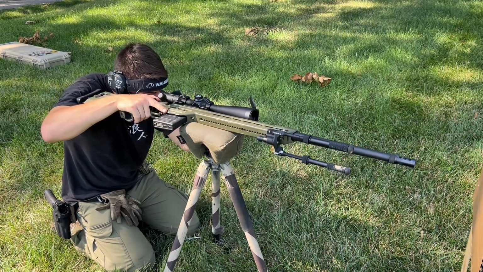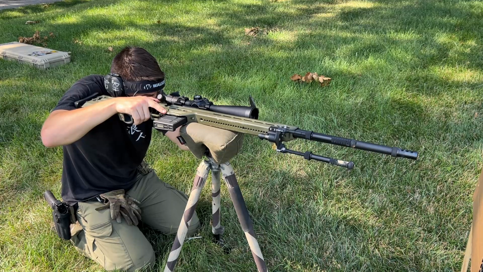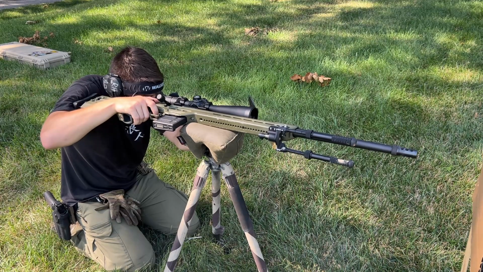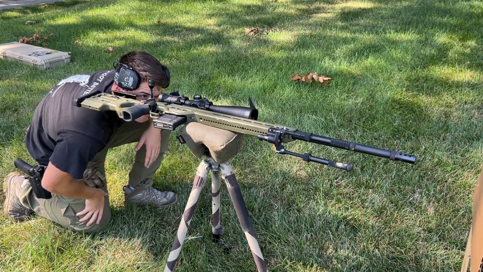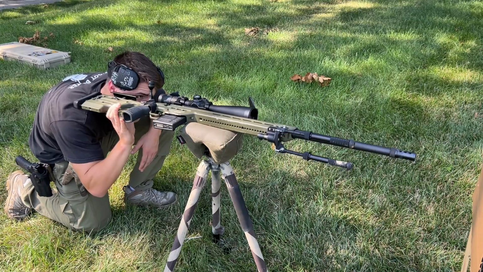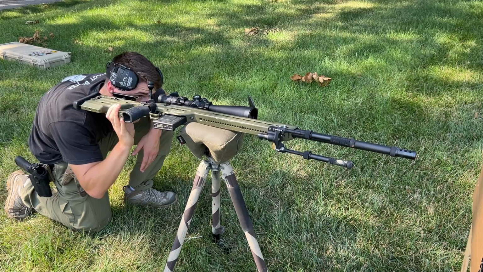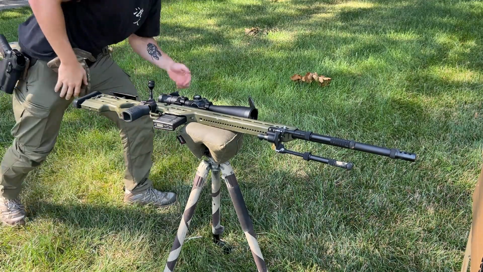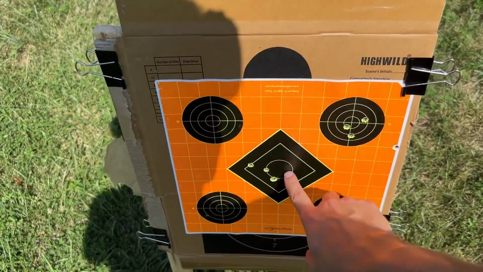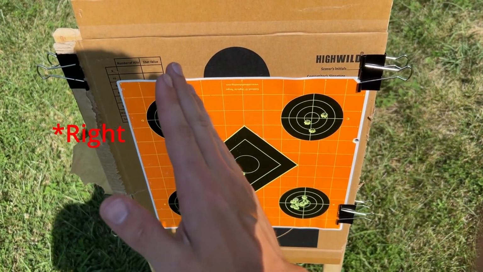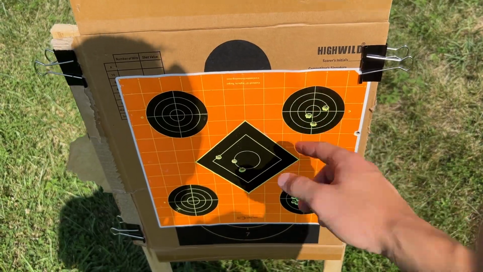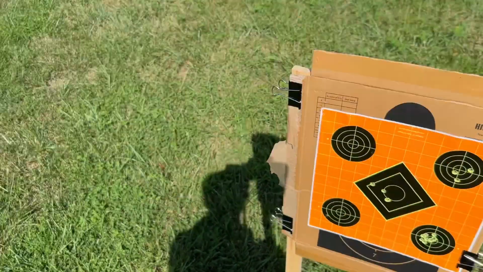Last round. All right, not too bad. Let's check them out. I got my impacts from earlier down here. Now I'm holding basically a mil left, and now I can know exactly where my bullet's gonna impact. So pretty cool.